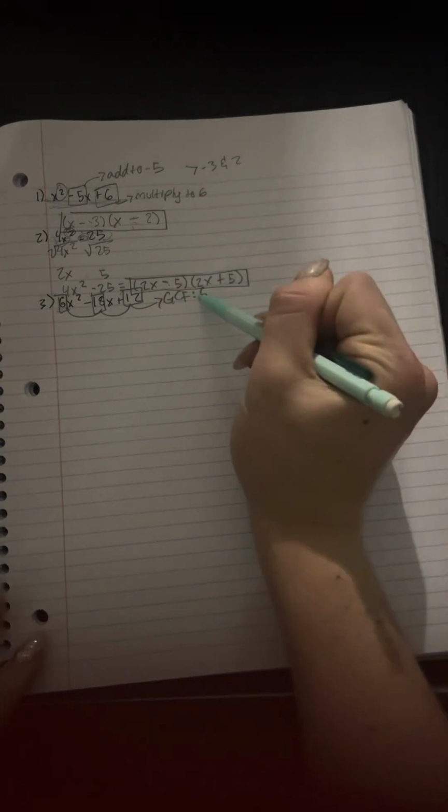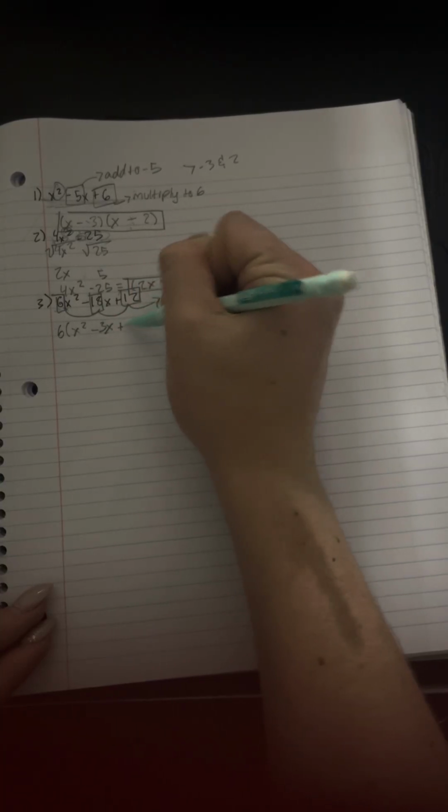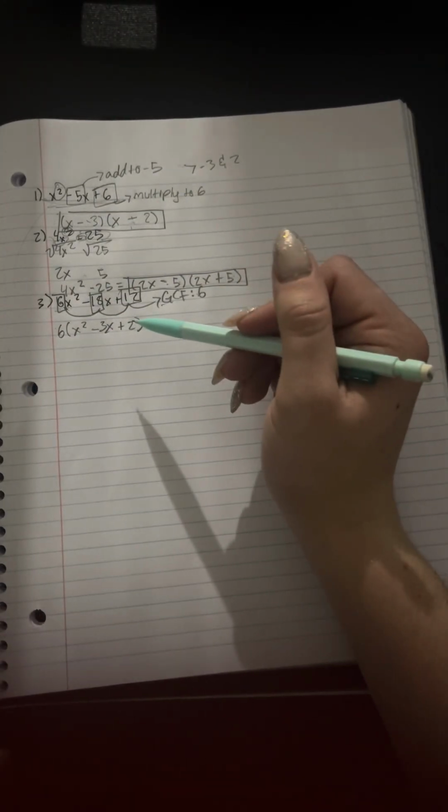So now that we have identified that, we're going to factor out the greatest common factor. To do that, we're going to put the 6 over here. If we remove the 6 from the 3x squared, we're just left with x squared minus, take the 6, divide it out, 3x plus a 2, because 6 times 2 equals 12. Now we have this rewritten equation where we can then solve it out.